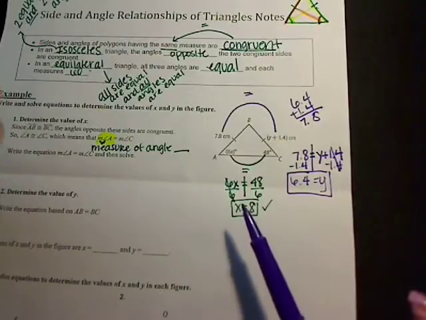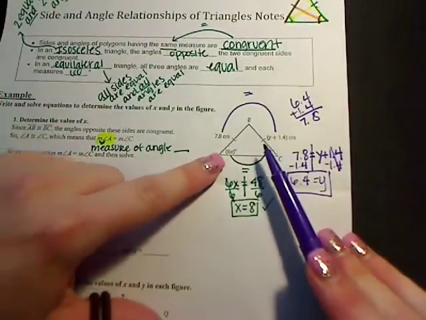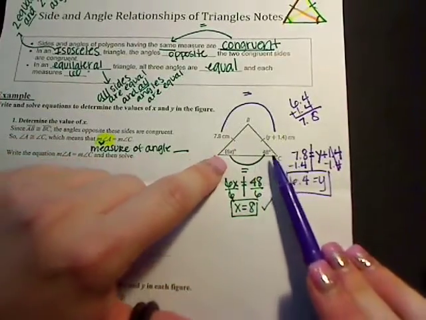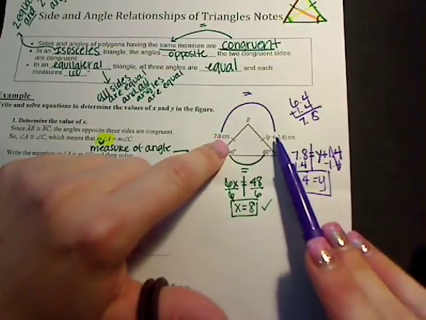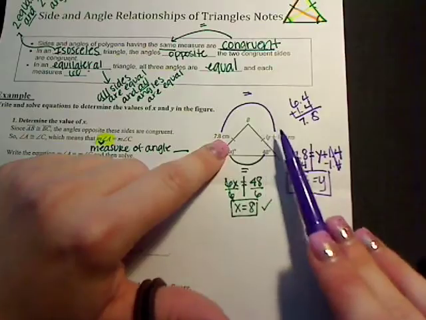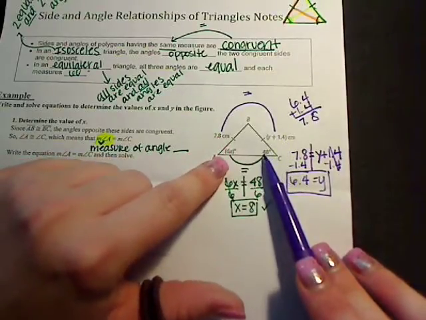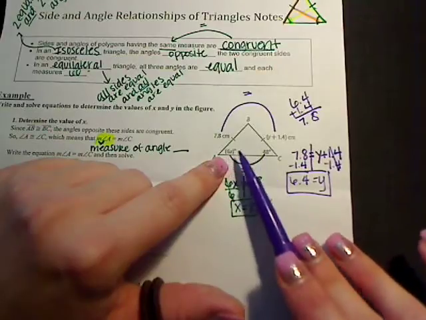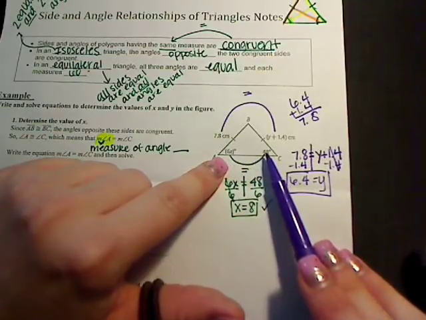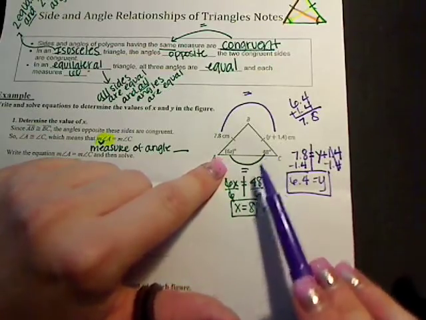So basically what they're getting at here is in an isosceles triangle, 2 equal sides, 2 equal angles, these sides equal each other. Okay, so I can set this side equal to this side and solve for the variable. And these angles equal each other. So this angle equals this angle. Set them equal to each other and solve.